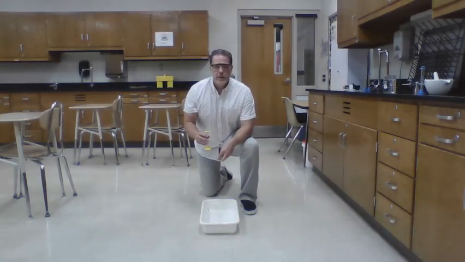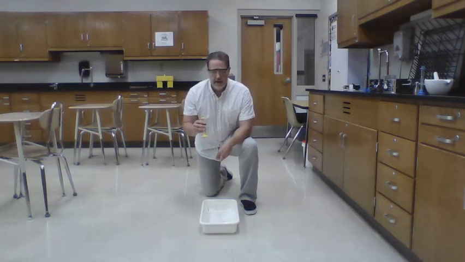Control trial of 1 unbroken Polident tablet, white side up, with 10 milliliters of room temperature tap water.